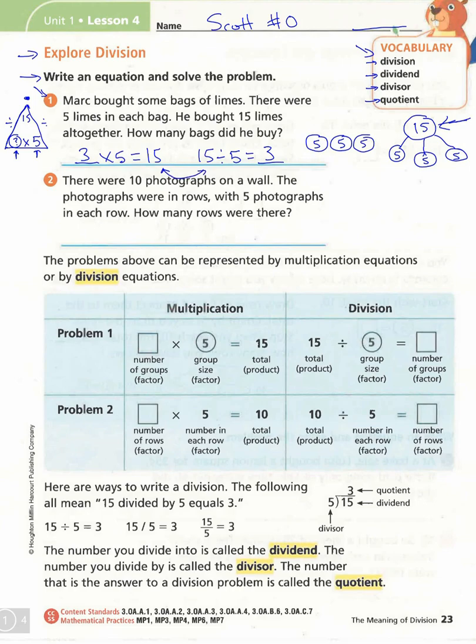Instead of 3 times 5 is 15, we go 15 divided by 5 is 3. And right now I'm going to tell you that nobody does division in their heads. What they do is they really quickly do multiplication. So when somebody says, what's 15 divided by 5? Really quickly, people say, well, what times 5 is 15? So they're really doing multiplication when they're given a division problem.